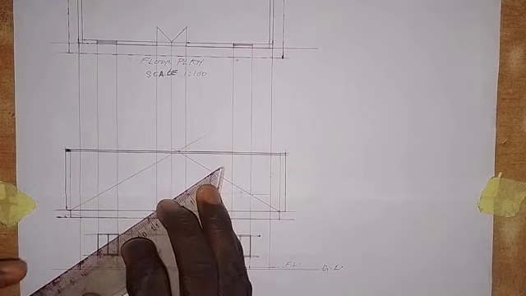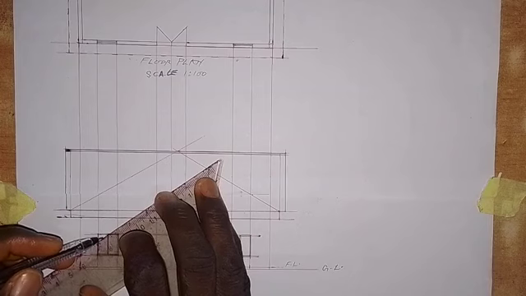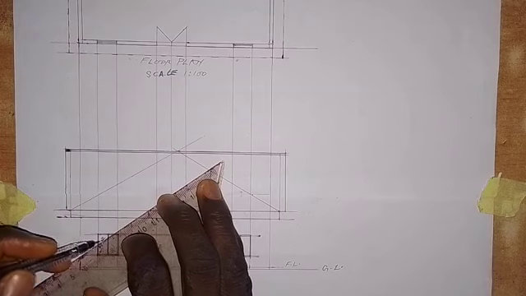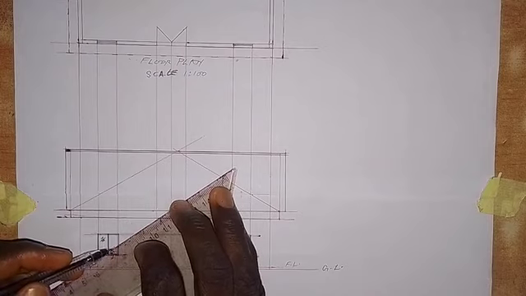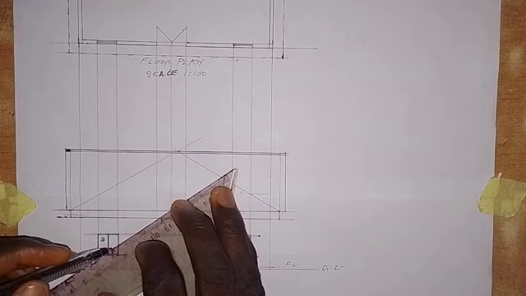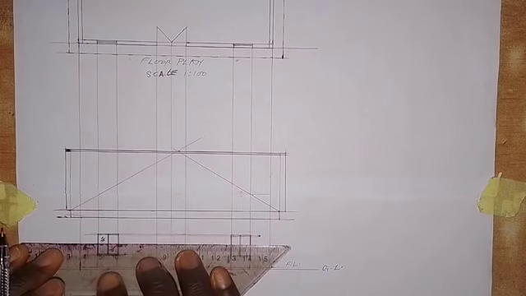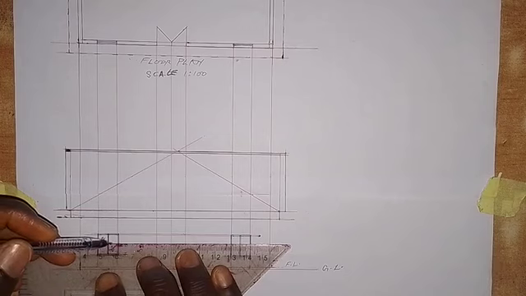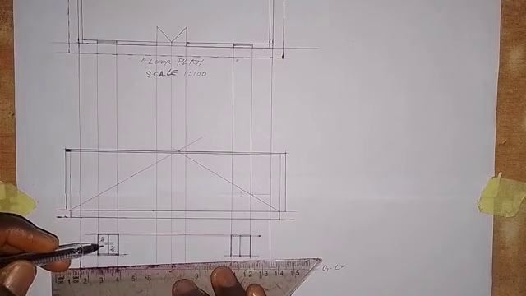To show that this is glass, we just draw some lines like this. This is the symbol for glass. I'll come down here and do the same thing, to show that this is made of glass. Then, since they are sliding windows, you have to draw two lines like this to show that they are both sliding.